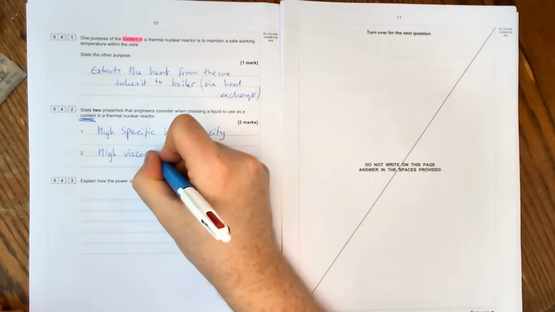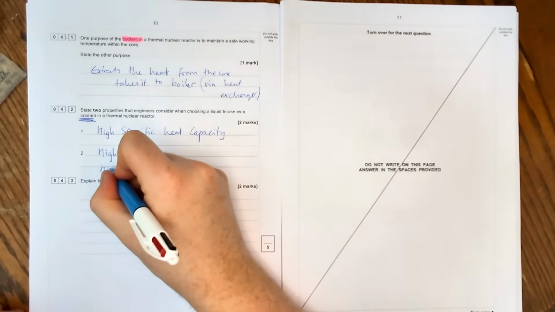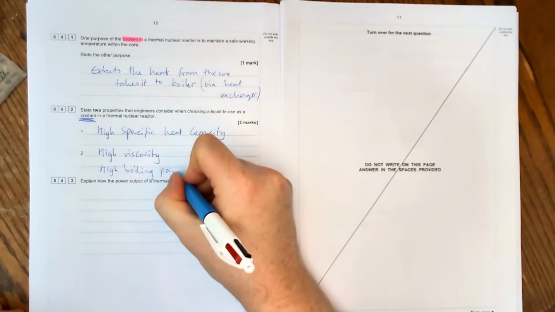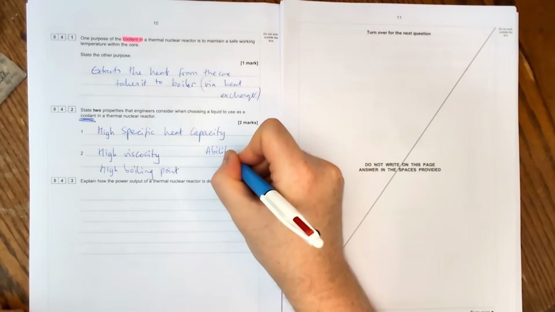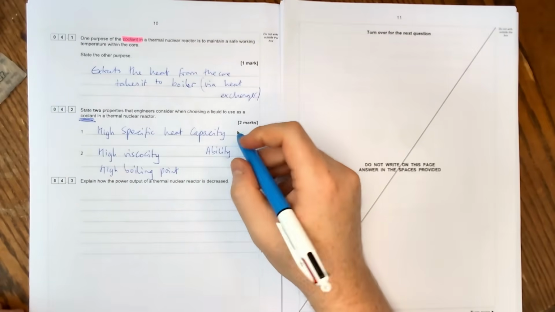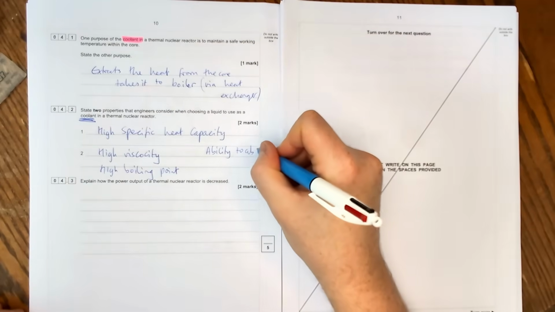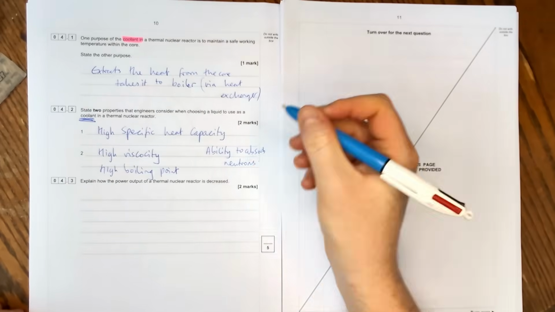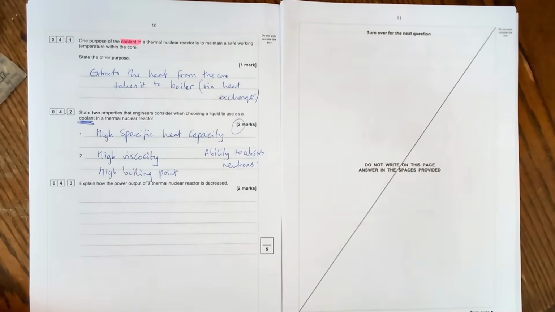And there are some specific to a nuclear reactor. You'd want a high boiling point as well. One specific to a nuclear reactor is that you don't want it to absorb neutrons, because if it does, it will act as a control rod, which you don't want. You don't want to slow down the reaction. So its ability to absorb neutrons is important as well. I've given 4 there, but those are things you write down for your 2 marks. Next one, it says, how is the power output of a thermonuclear reactor decreased?